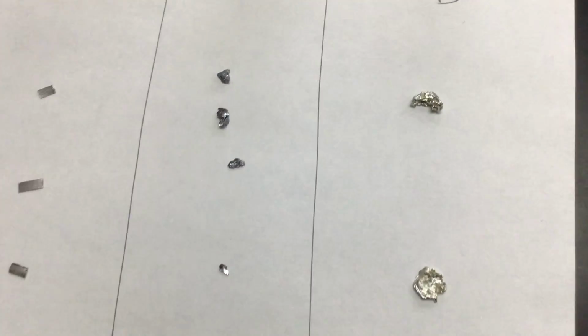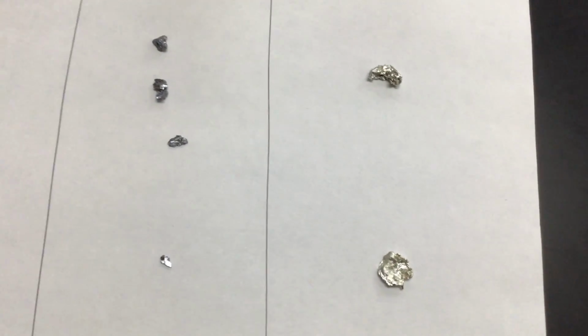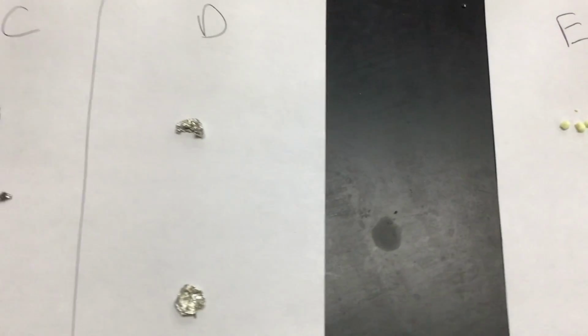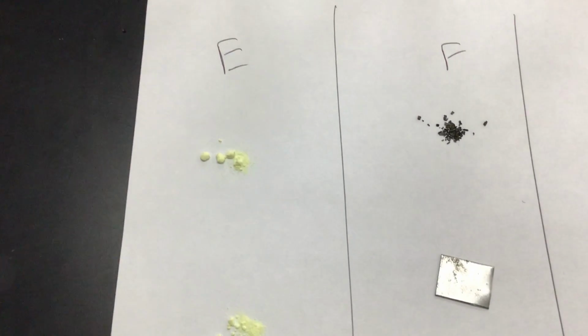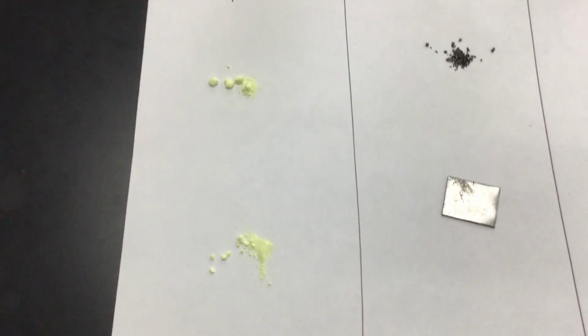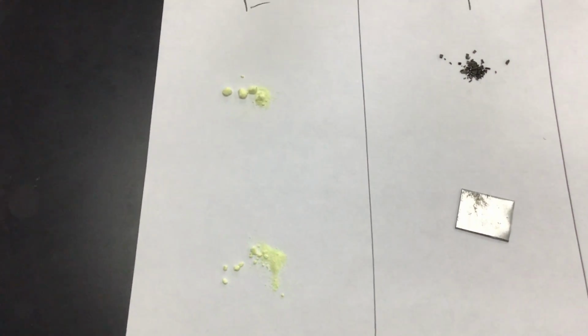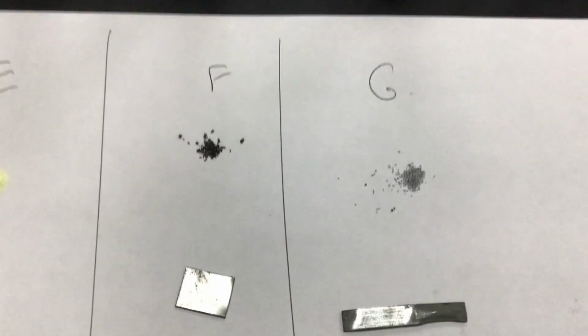Substance C, looking at different angles. Substance D. Substance E. Again, these are all elements. Substance F, I have 2 different states.